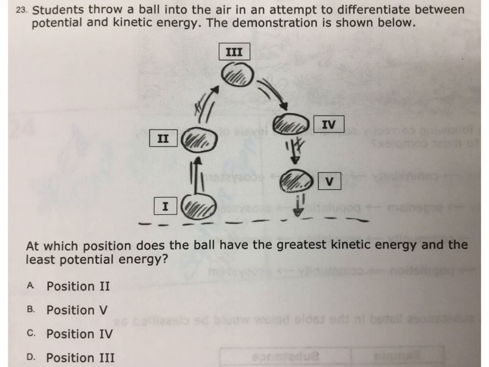Is it position 2, B, position 5, C, position 4, or D, position 3?